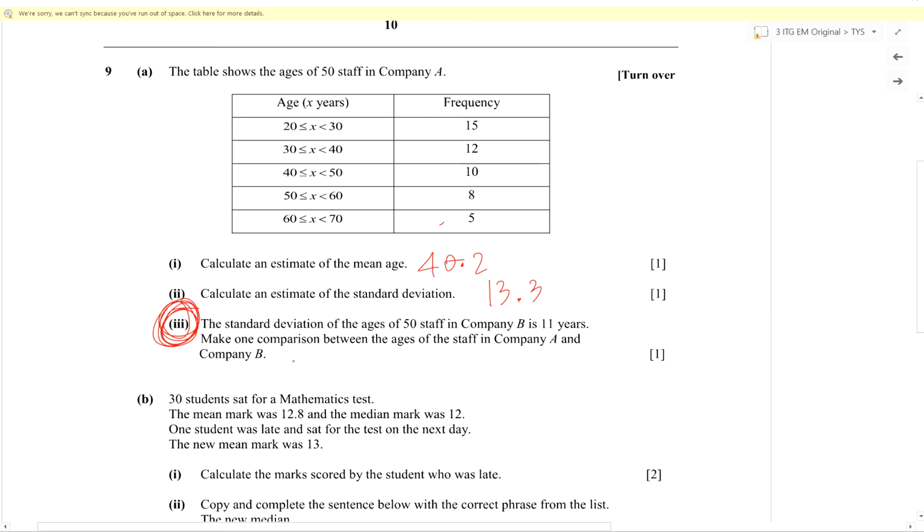So the standard deviation in B is 11, less than the standard deviation in A. So the age in B is more consistent than in A. So that's the explanation. Why? Because SD for B is less than SD for A.